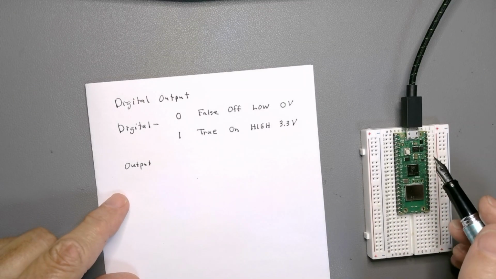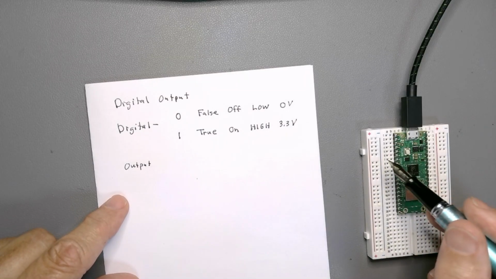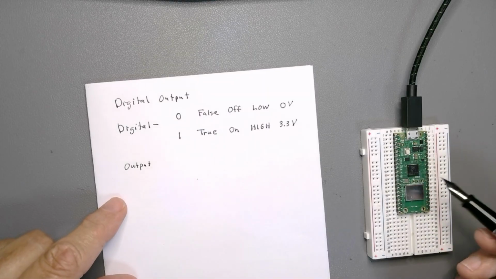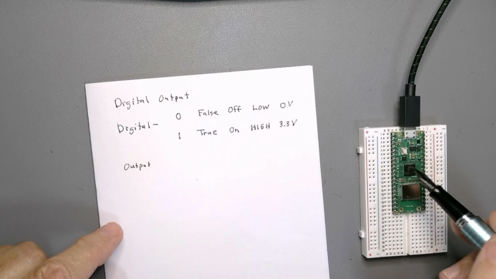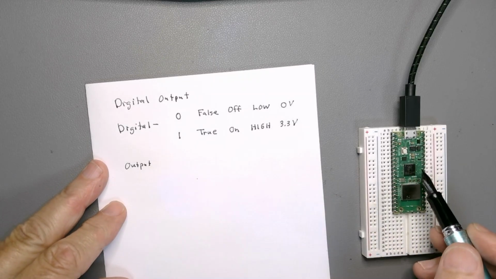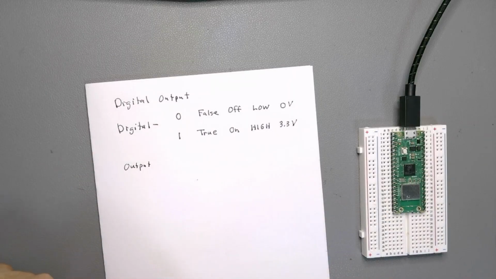Input, which we'll get to later, is when it actually reads a value that comes from the external world. It reads a value on one of its pins, so we can send information out and in. But again, output is from the perspective of the microcontroller. So that is what digital output means.